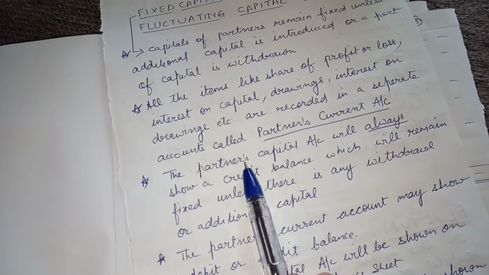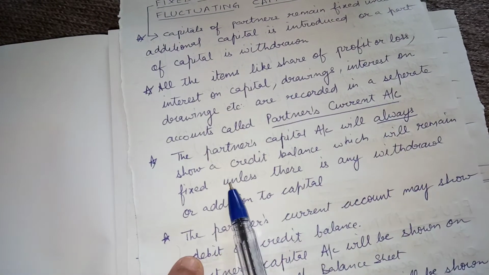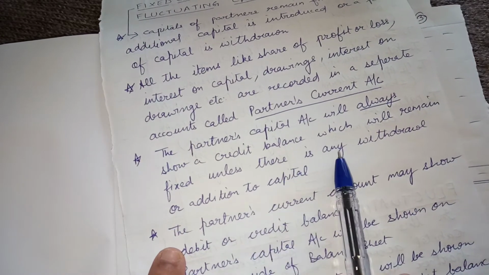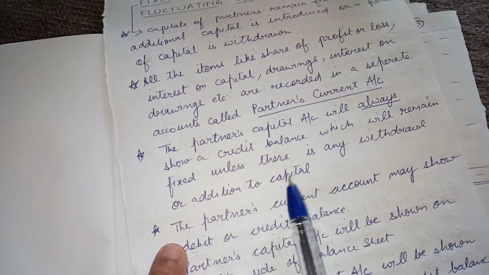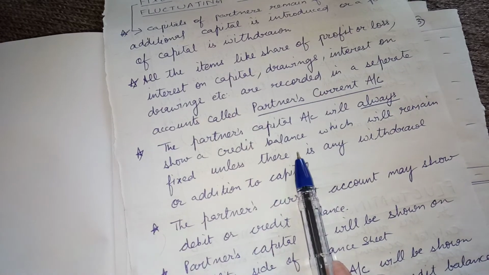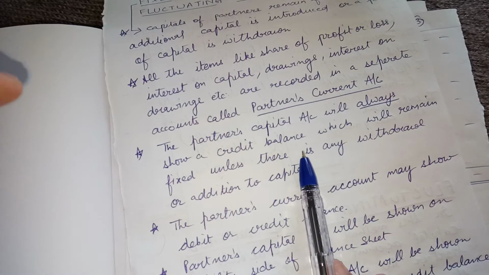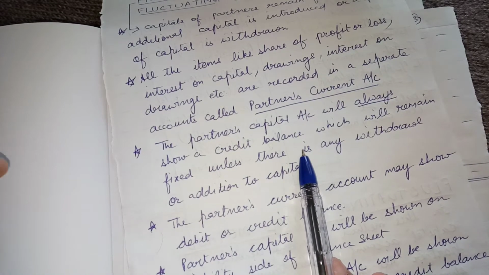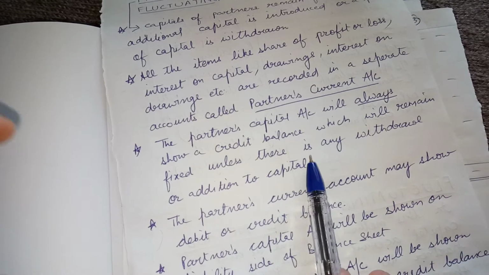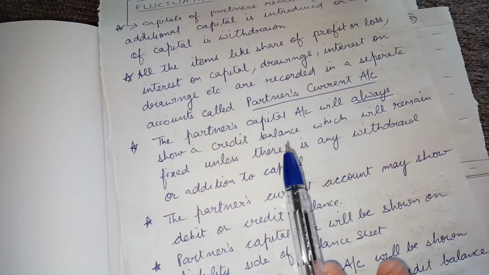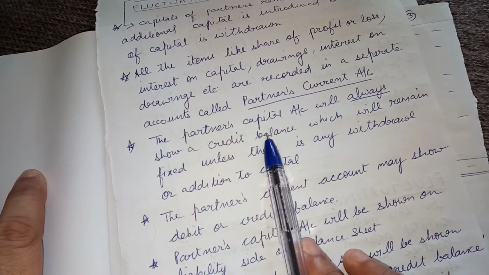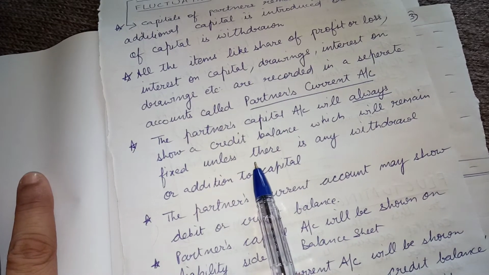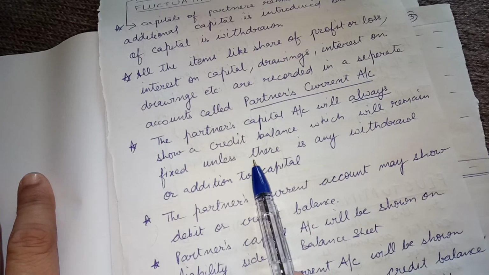Here the partner's capital account will always have a credit balance which will remain fixed until there is any withdrawal or addition to the capital. That means if the person has invested a particular amount, and during the accounting year he adds an amount to it or permanently takes out any amount, only then the balance will change. Otherwise the credit balance will always remain fixed. That is why it is called a fixed capital account.